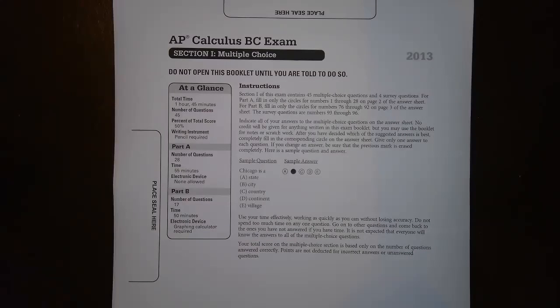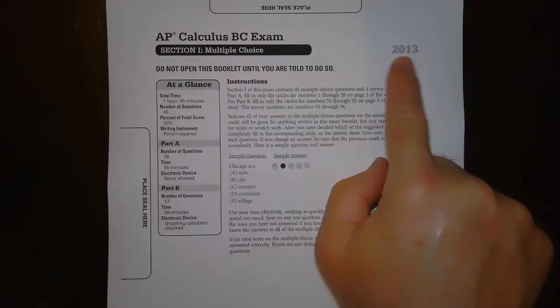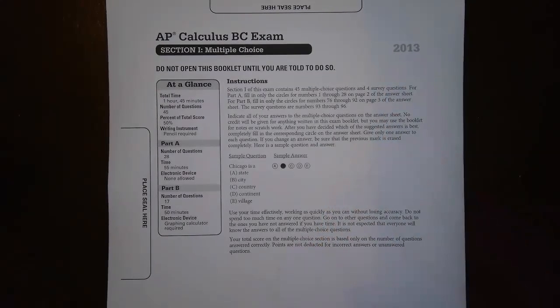Hi guys. Today what I want you to do is reach into your packet and pull out the multiple choice AP Calculus BC exam from 2013. You'll look and see the year right here. Go ahead and pull that out, and we're going to do questions 1 through 14. We'll stop there. Some of them I'm going to cut out because I know there are problems that we're not going to see on the exam.